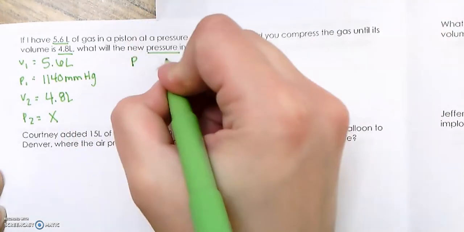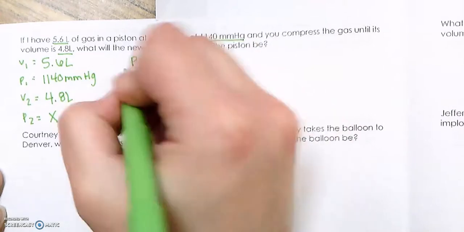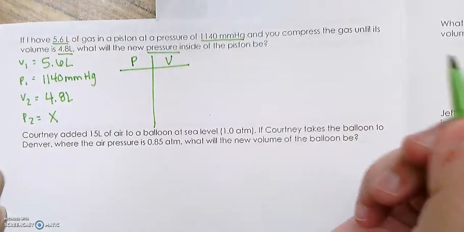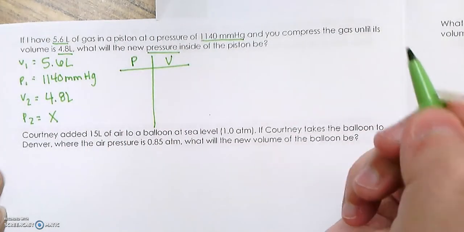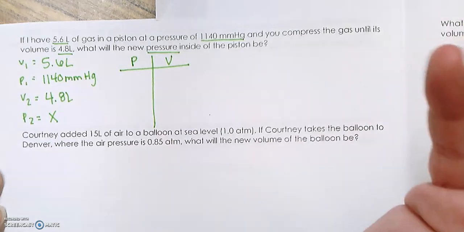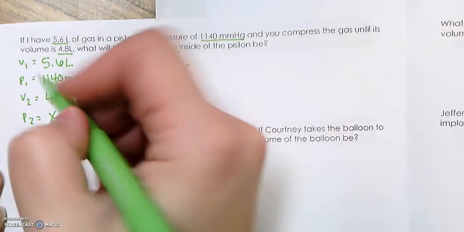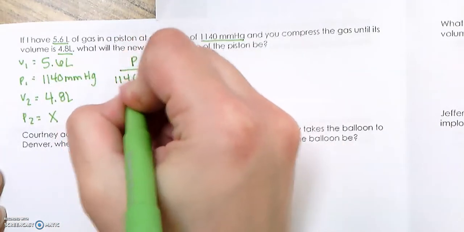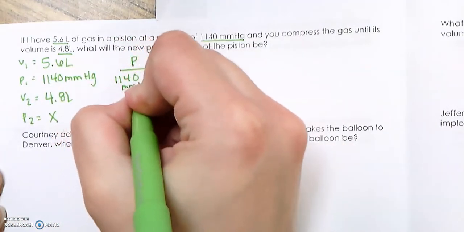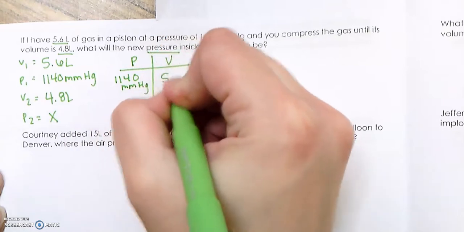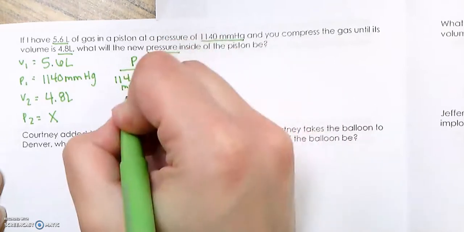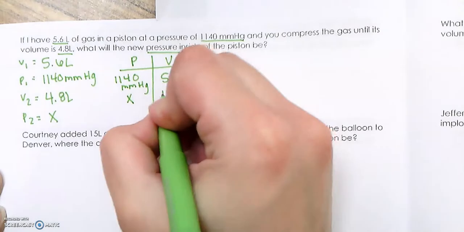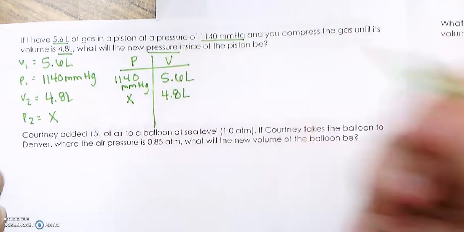So we have pressure, we have volume, so we're going to make a little chart here. And the first thing I'm going to do is write the numbers for the couple that do not have the X. So these already have both numbers, so I'm going to go ahead and write that in my table. Put an X there. That's what I'm looking for.